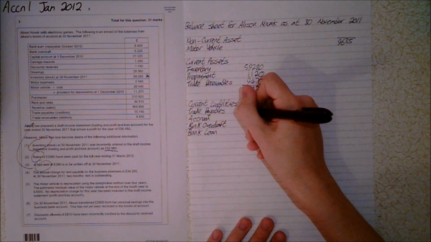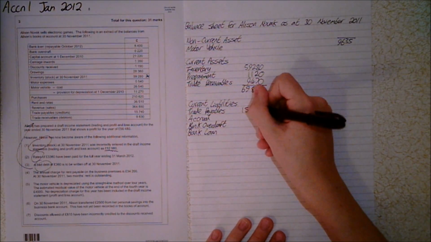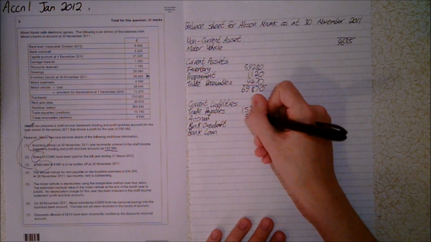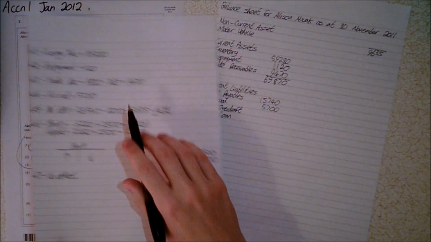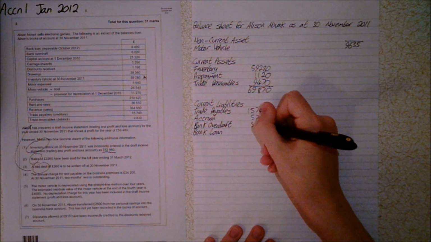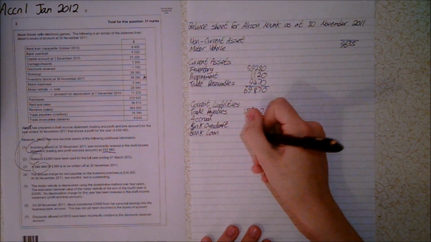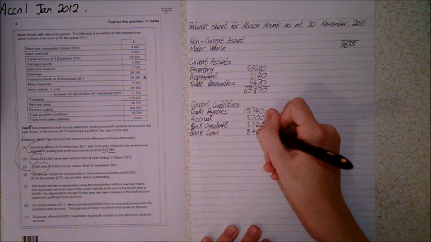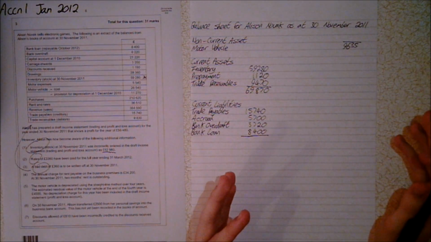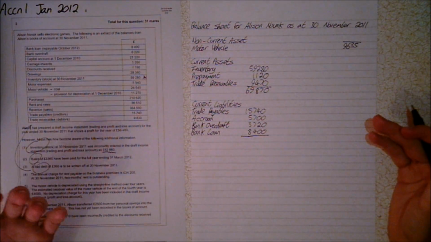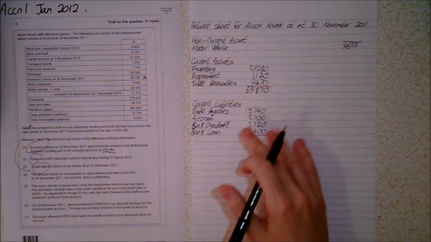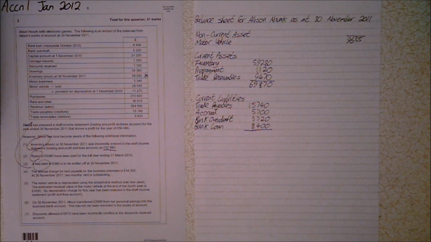There you go. So trade payables, 15,740. The accrual is worth 5,700, which I calculated in 0.4. Bank overdraft, we calculated that in 0.6, and the bank loan was worth £8,400. Very often in questions you'll get a bank loan where half of it is a current liability and the other half is a non-current liability, so make sure you do differentiate that, because if you did put the full amount into, say, current liabilities and non-current liabilities, it will still balance at the bottom, but your presentation will lose marks in a sense because you haven't presented it correctly in a way.